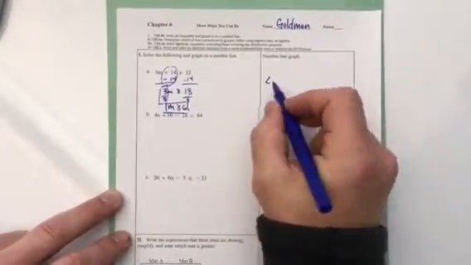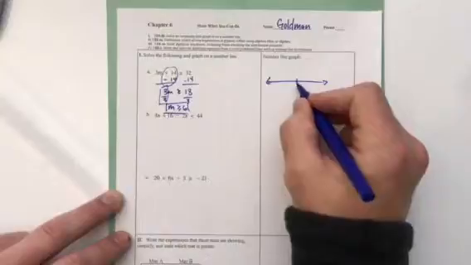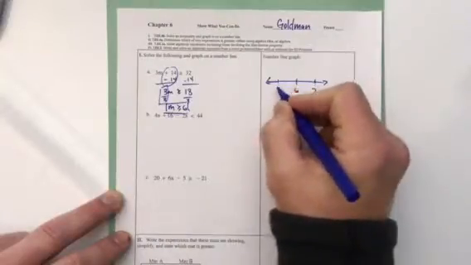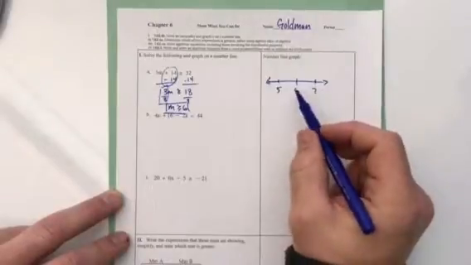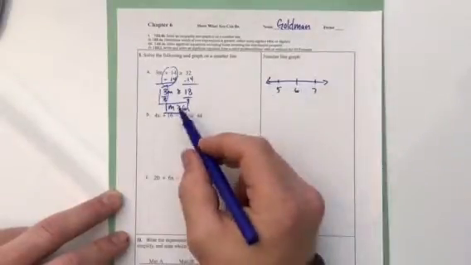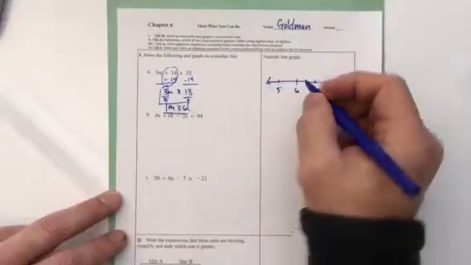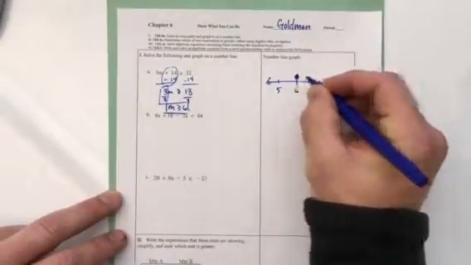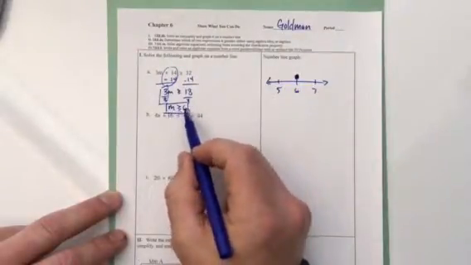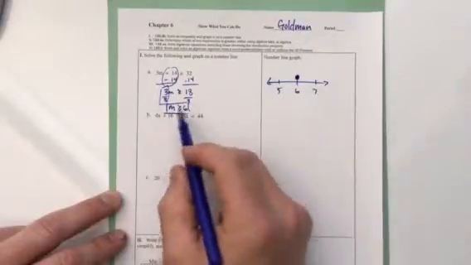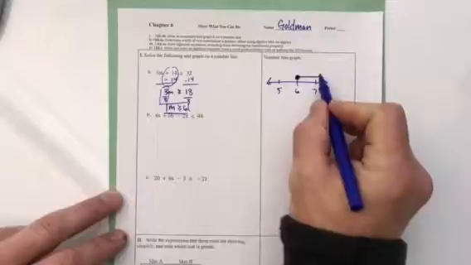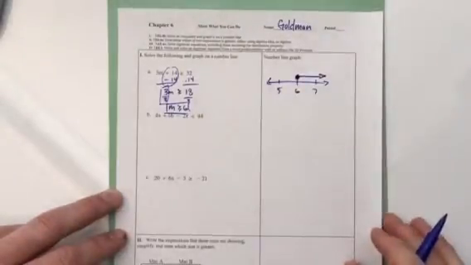So I'm going to do a quick number line graph. I'm very lazy, so I only do 3 numbers. I have my boundary point in the middle. Since it says equal, I'm going to fill in the circle. Now I want m to be greater than 6. Well, is 5 greater than 6? No. Is 7 greater than 6? Yes. So I'm going to go this way. And there's my graph.